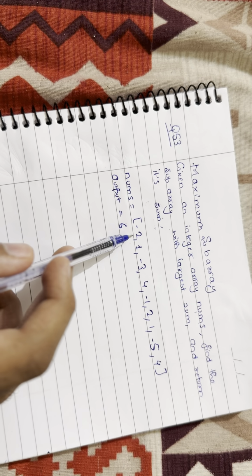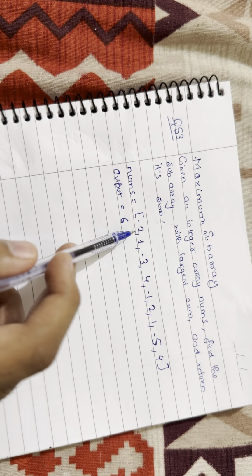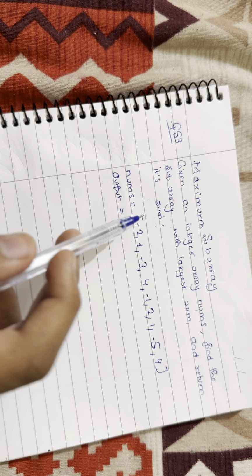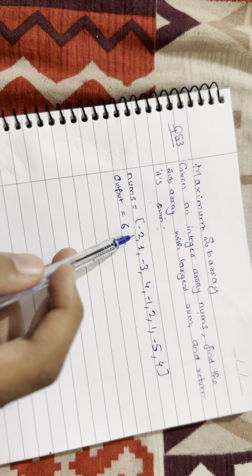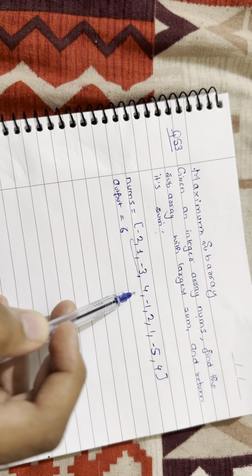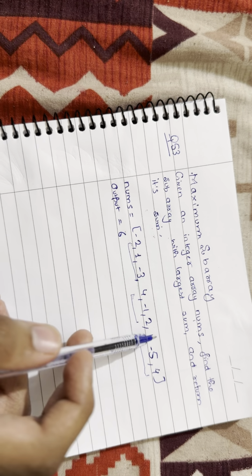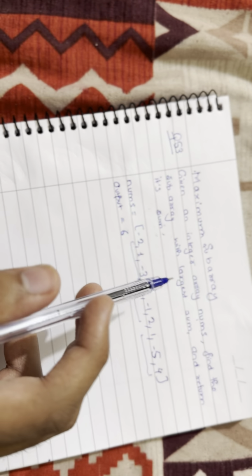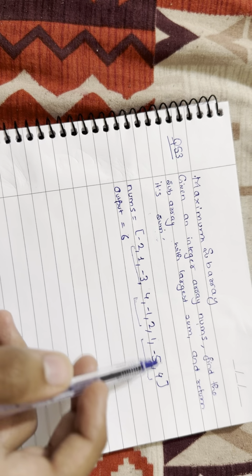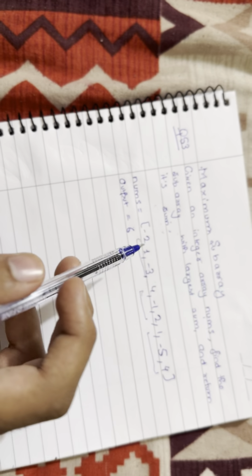So, what is a subarray? A subarray is a part of an array. So like this is a subarray. This is a subarray of this array. So we have to find a subarray from this array which has the largest sum.